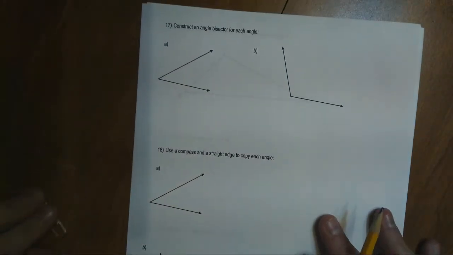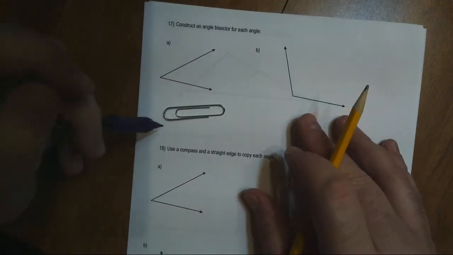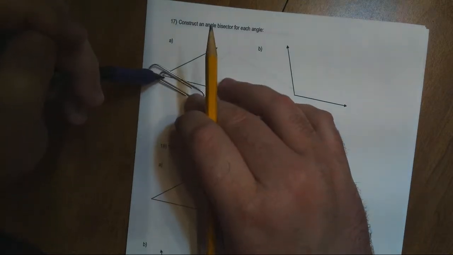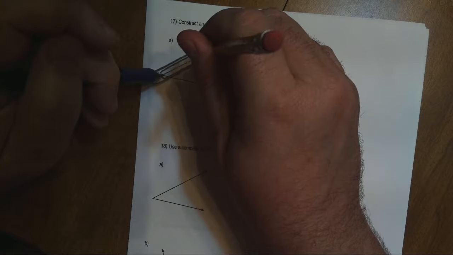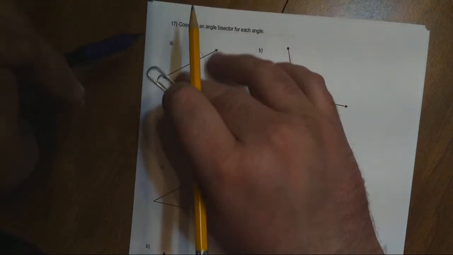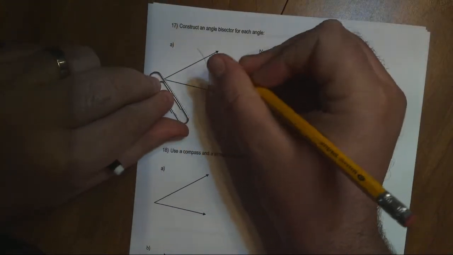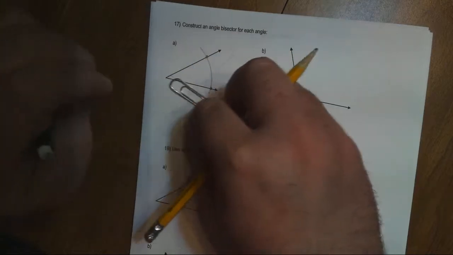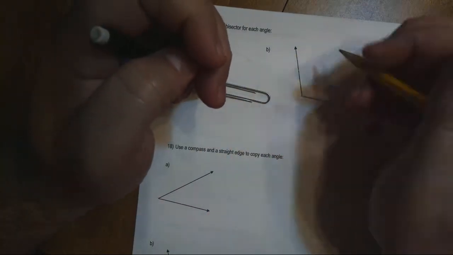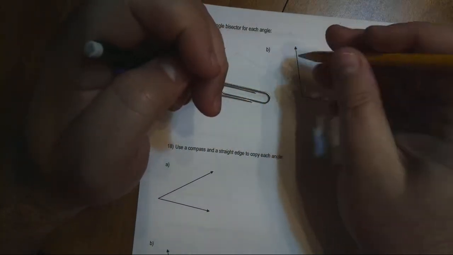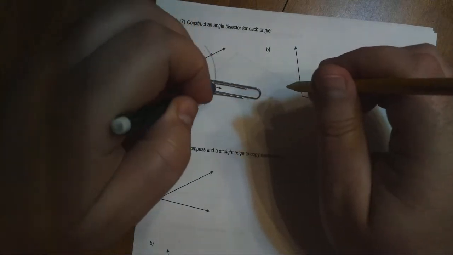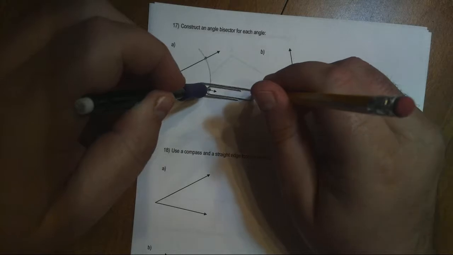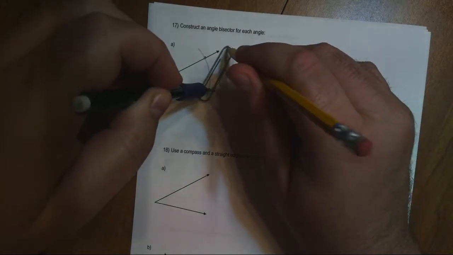Angle bisector. So nice and easy. The sharp point goes right on the vertex of the angle. Swing an arc going through the angle. You can make a whole circle if you want, but you only need to see the 2 parts where this intersects here and here. So from these 2 points, we're going to draw another circle around this point. Sharp point there, and the circle goes out this way.